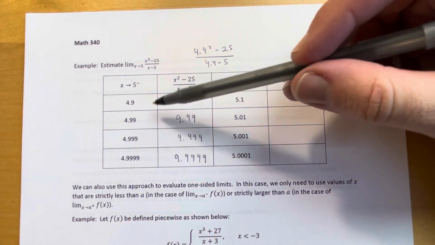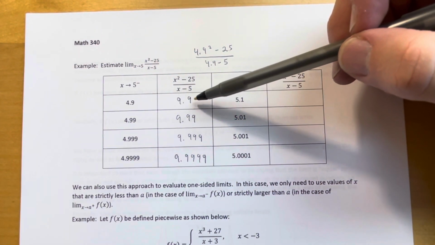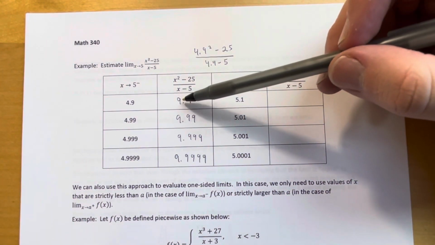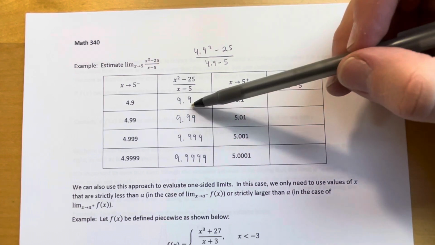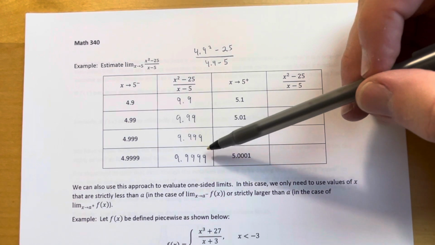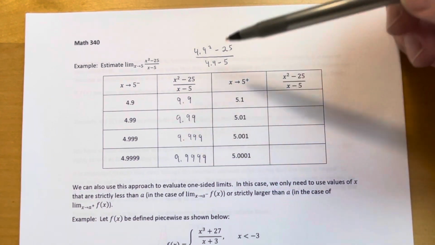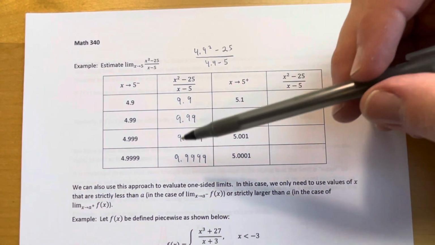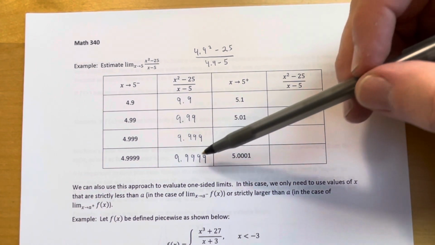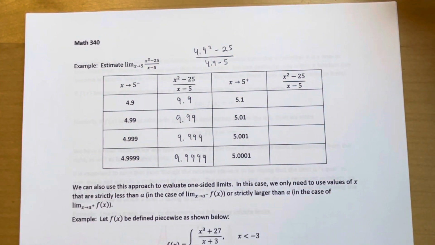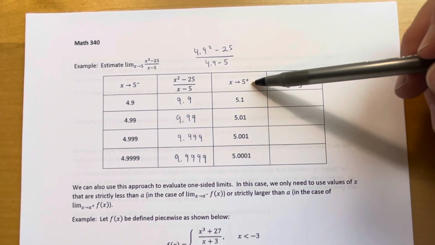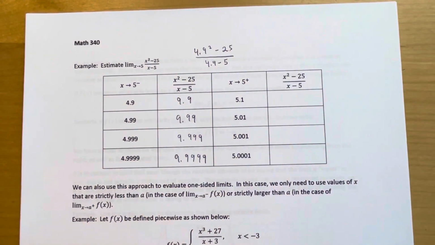But the point of doing this is we're supposed to look at this and think, well, what do these numbers appear to be approaching? They all have a 9 in the ones place, and then they have decimal values, it looks like, just this ever-growing string of 9s. This is getting very, very close to the number 10. Every time I put another 9, or any non-zero digit after this for that matter, this number is getting closer and closer to 10. So it looks like this limit might be 10, but we haven't checked what happens as we approach from the right. So we have to do that also.